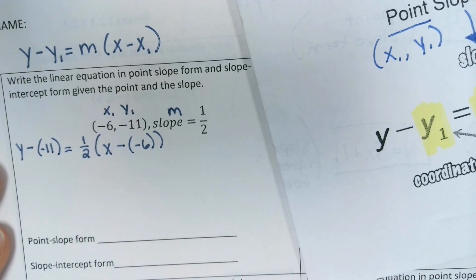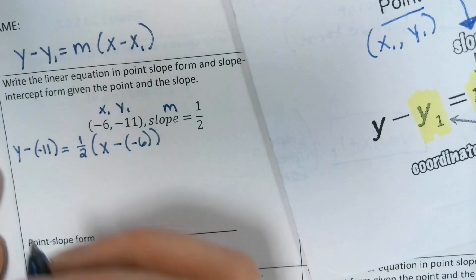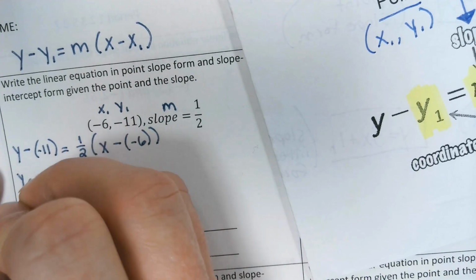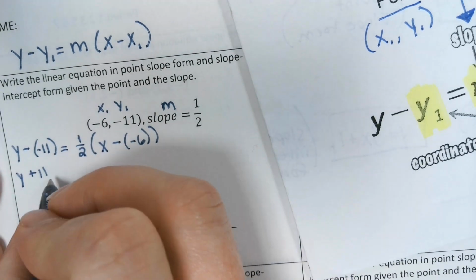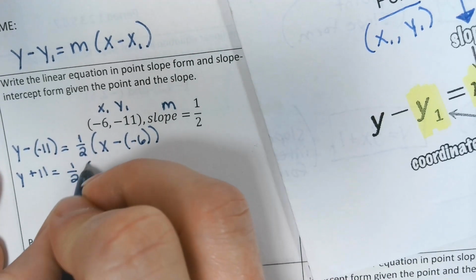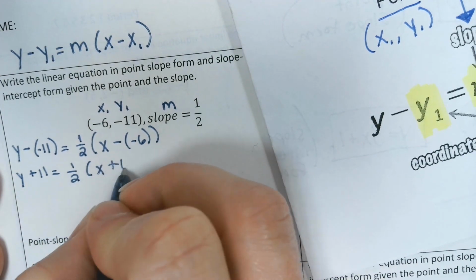We need to simplify it before we move on. So any double negatives need to change to a plus. So this will be y plus 11 equals a half, x plus 6.